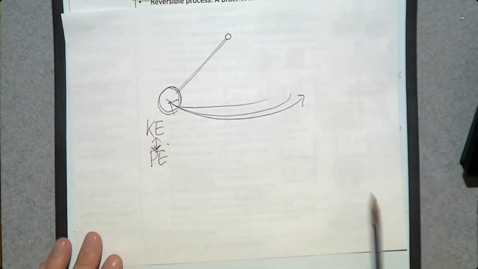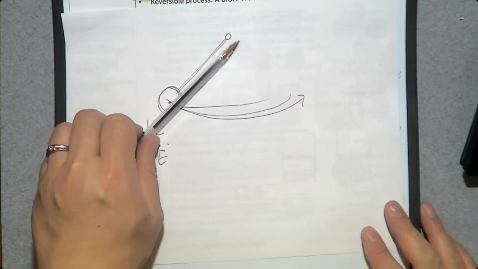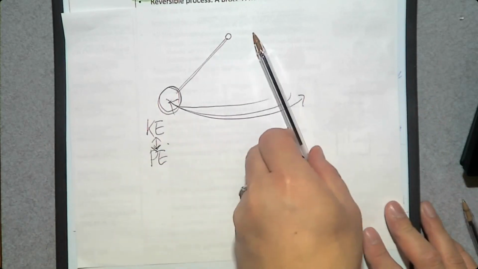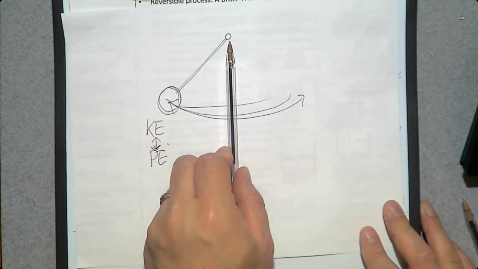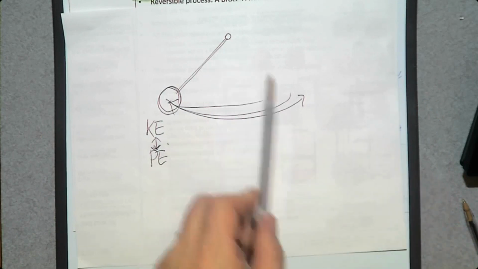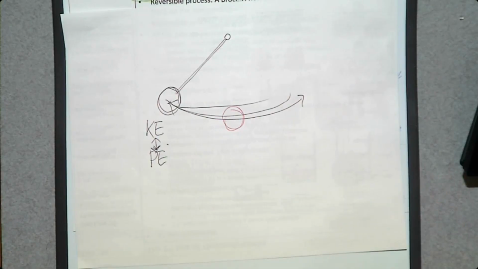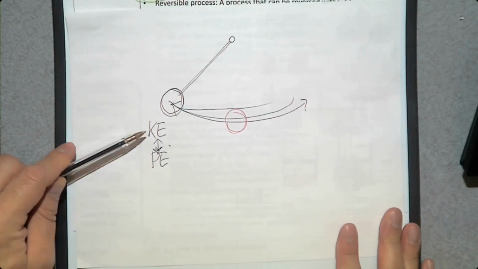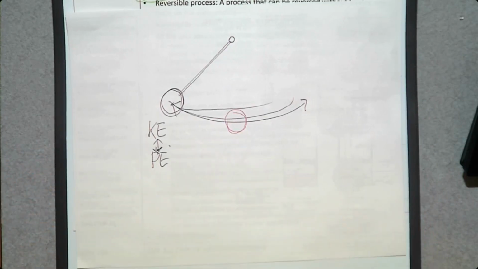Then what's going to happen? After 2 hours, it will slow down and eventually stop in the middle, right? That is an irreversible process. Then why does it stop? If it is just exchanging energy between kinetic energy and potential energy, why does it stop?